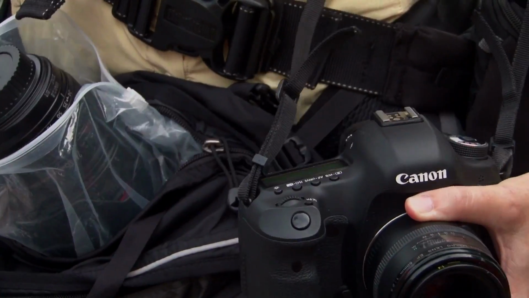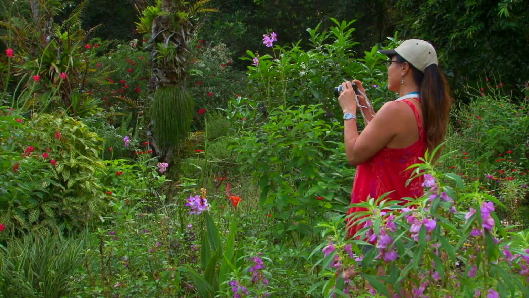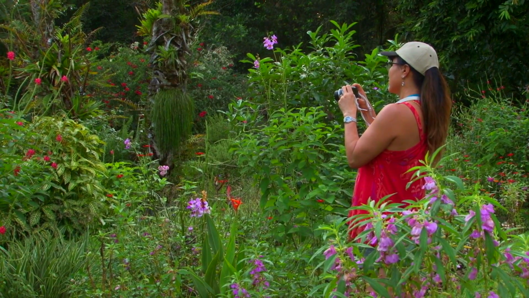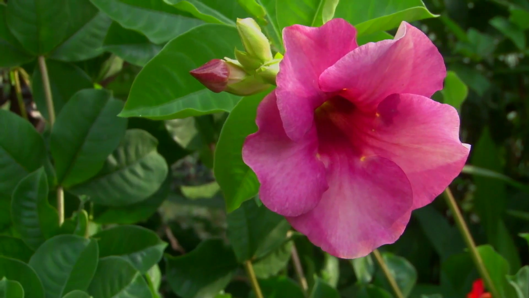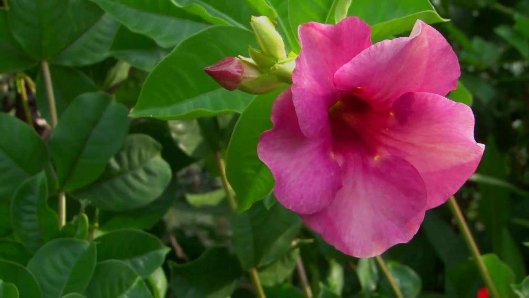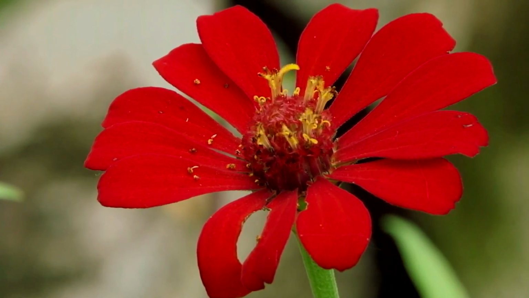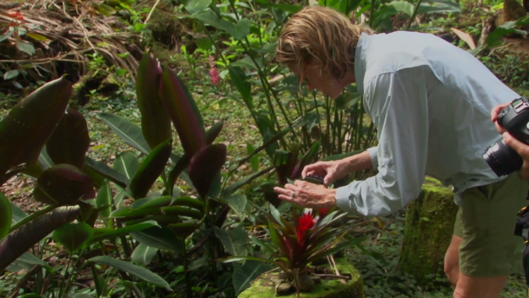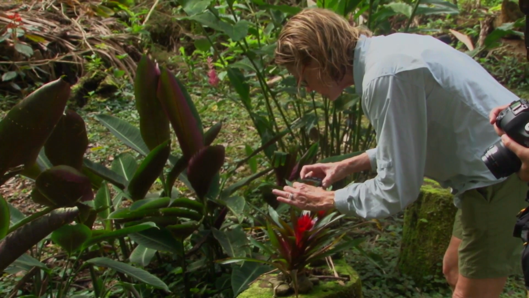We'll be using the macro functions on your point and shoot cameras, and we're going to get really close to these individual specimens. We're going to approach each flower as if it were a portrait. We want to get right into the most important parts of the flower. We're going to use depth of field to do that.